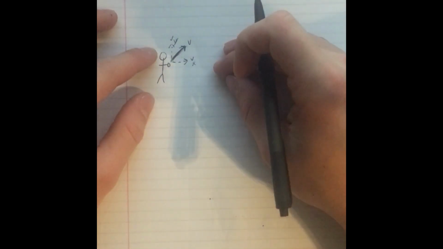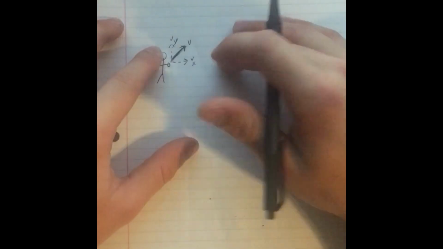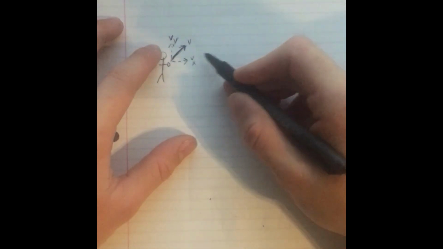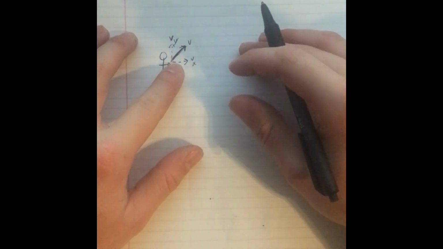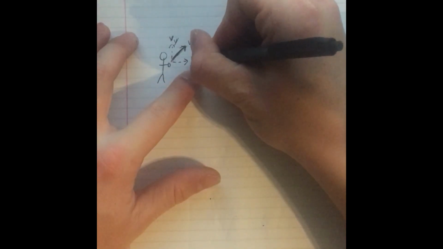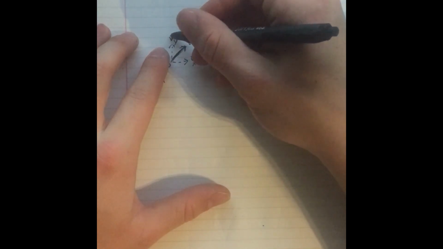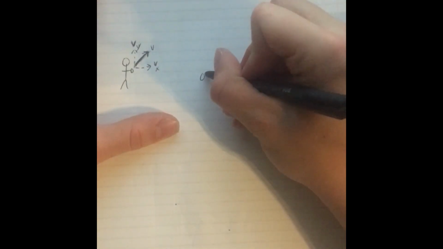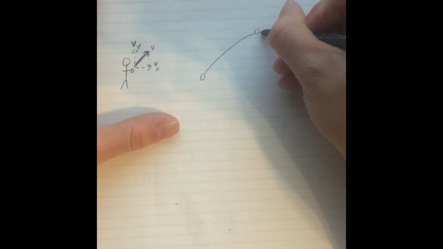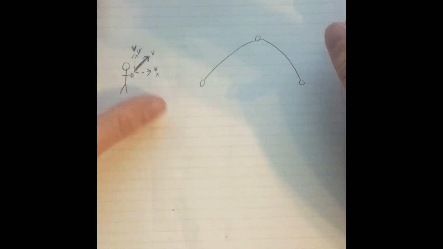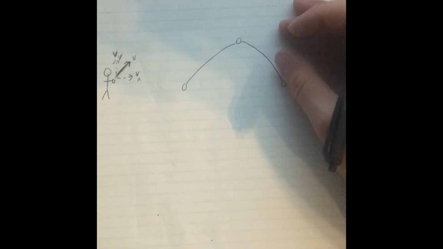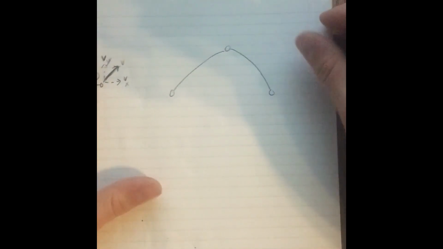It's important to know that for moving objects, the components of their motion are not affected by one another at all. So this object's horizontal velocity will not change due to changes in its vertical velocity, and vice versa. So we can draw out the path of the baseball's movement. It'll make a simple arc here, and then we can put the components of its movement on this arc in different locations.